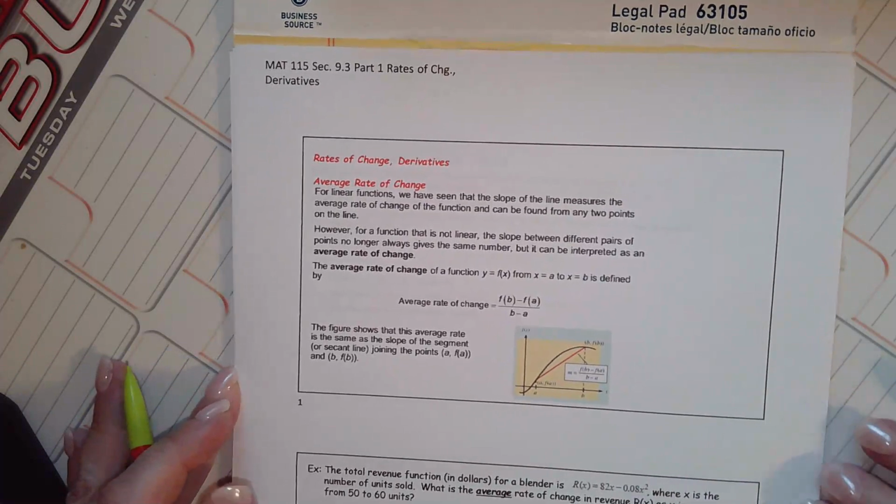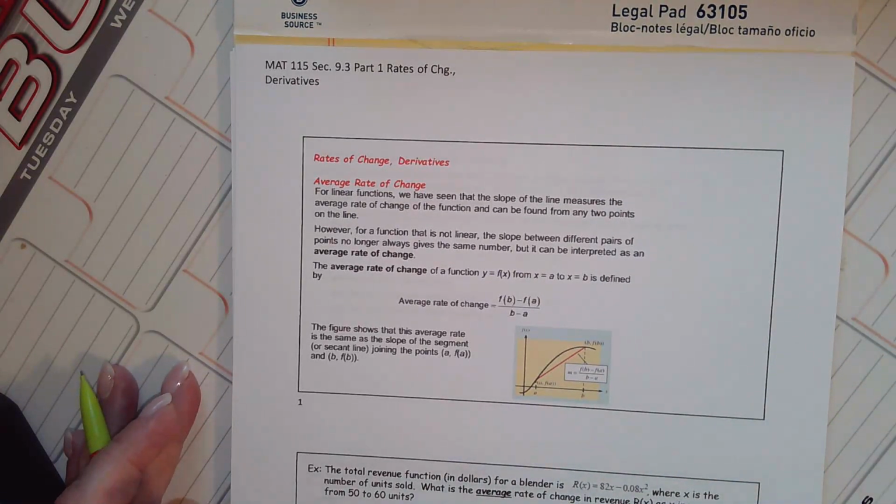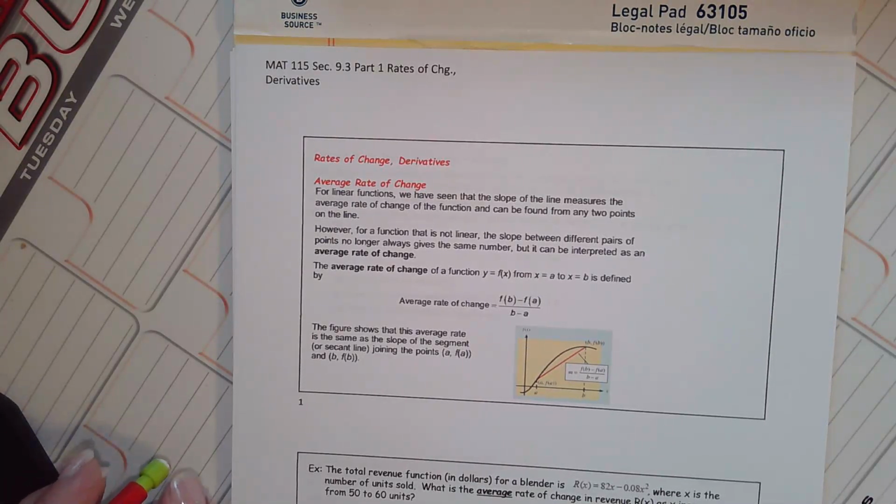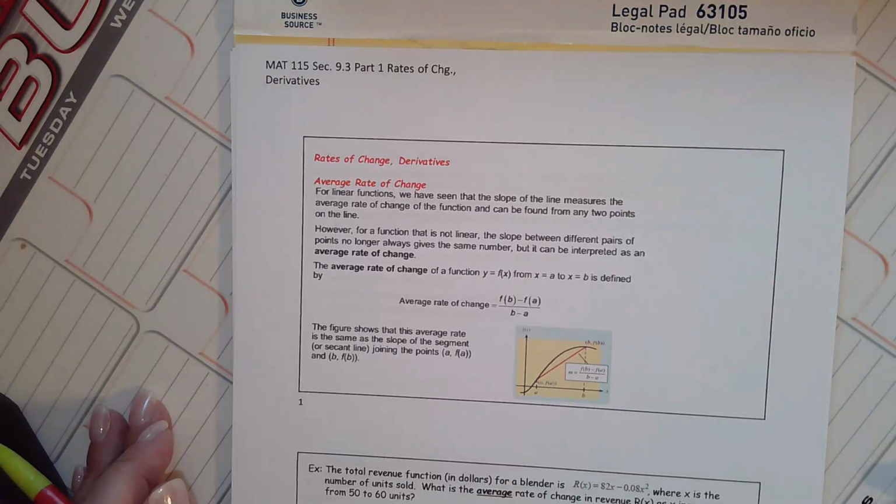I'm breaking this section 9.3 into two parts, and again I'm going to stress to you the assignment that I'm giving for this part right here is not going to be due next Monday. I want to meet next Monday and clear up any questions first, so I'm pushing the assignment due date off a week, but don't put it off because you're going to need it next week. So I want you trying this and we'll clear up any questions on Monday.